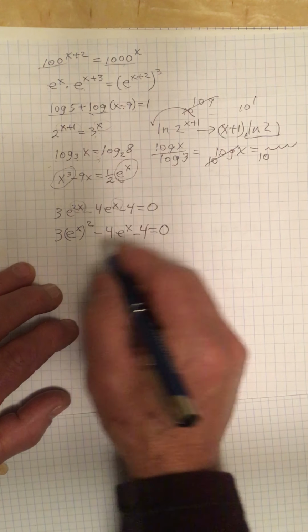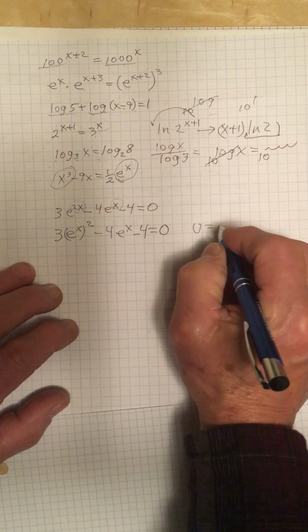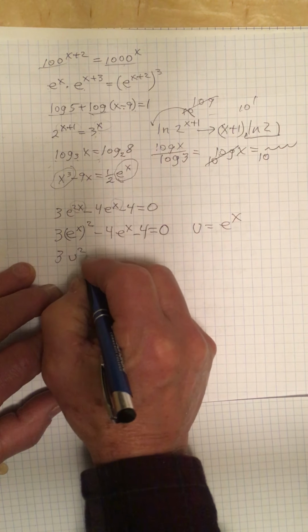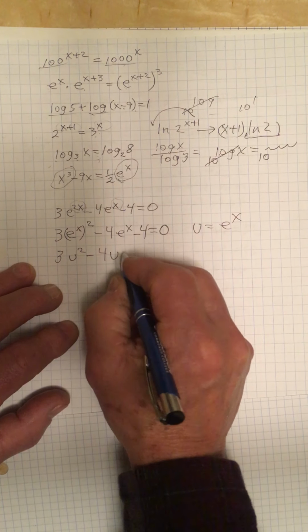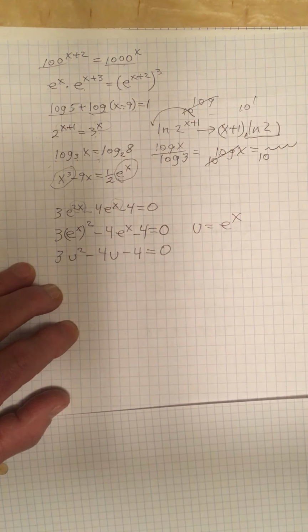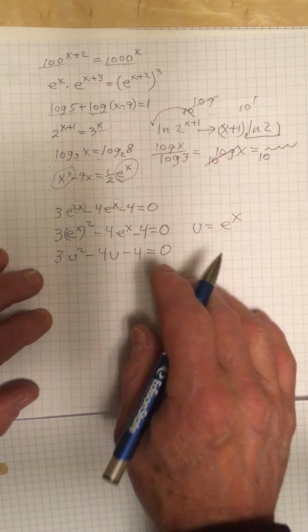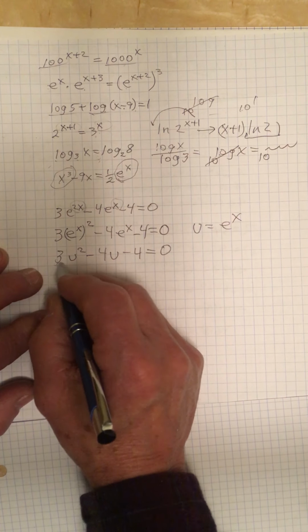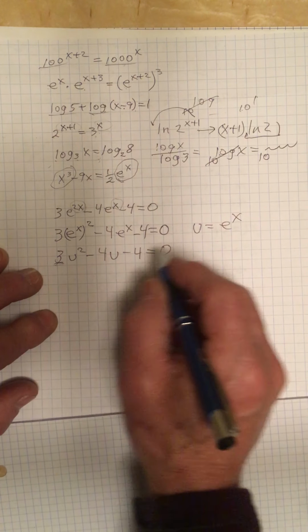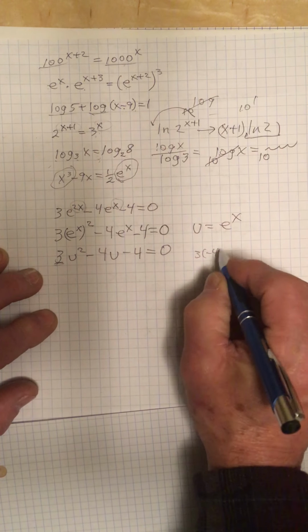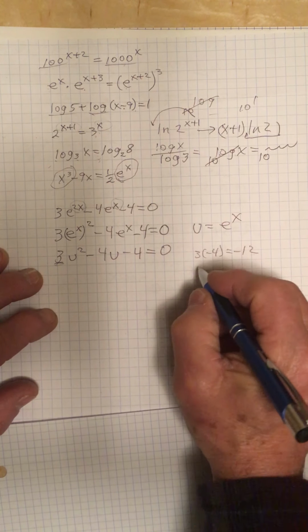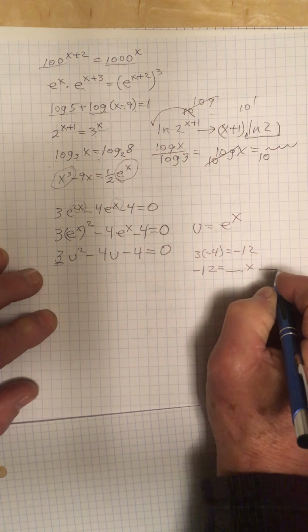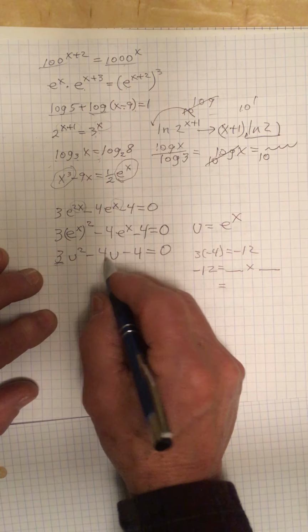Now you can see it. Let's let u equal e to the x. So we're using a u substitution here. Okay, this will factor. Now we're going all the way back to that factoring chapter where when you have something other than a 1 as the leading term, you have to multiply the end terms. And then what you're doing is looking for factors of that number that adds up to the middle number.